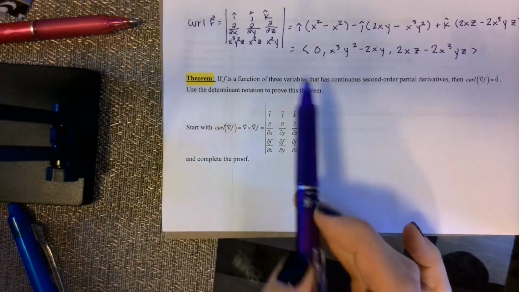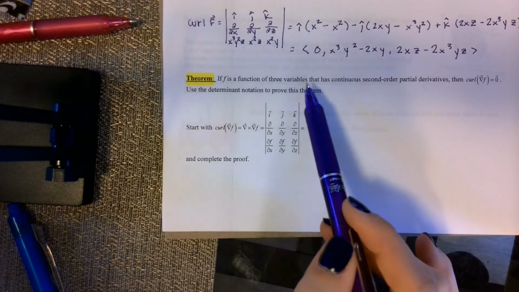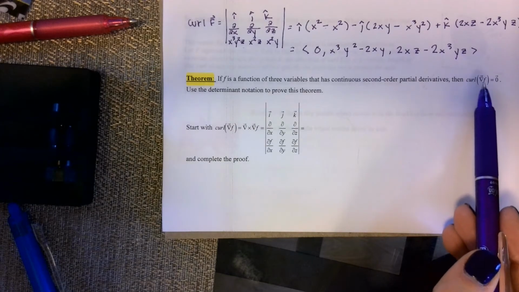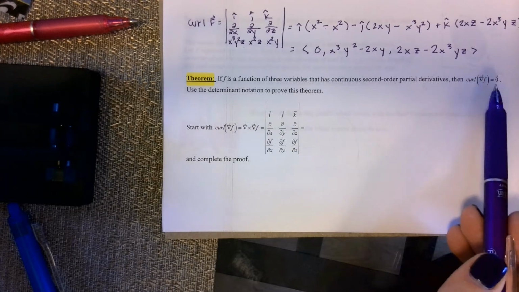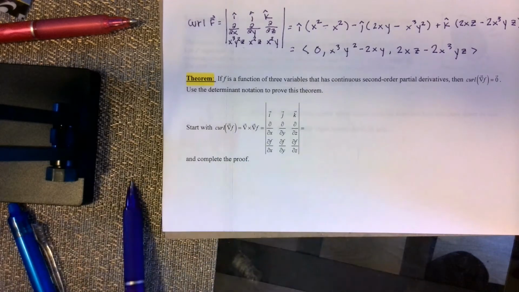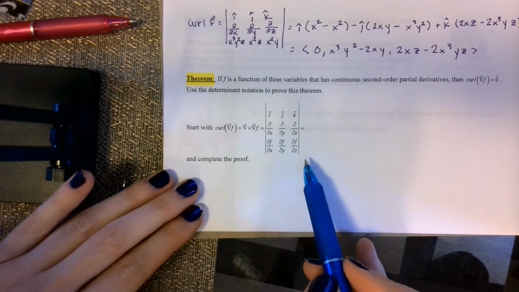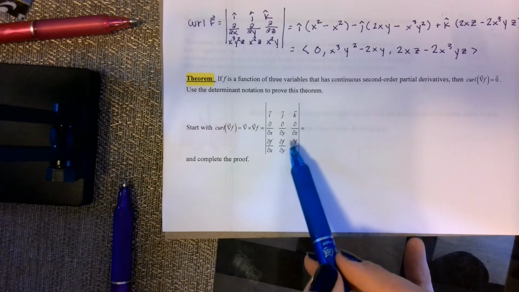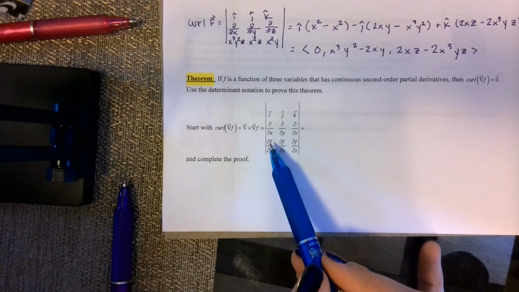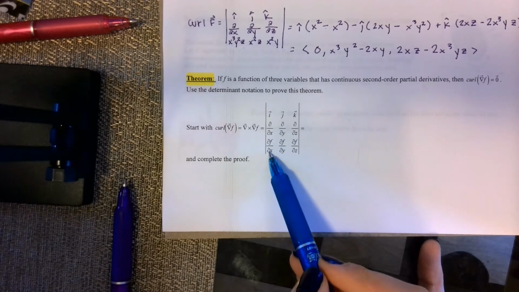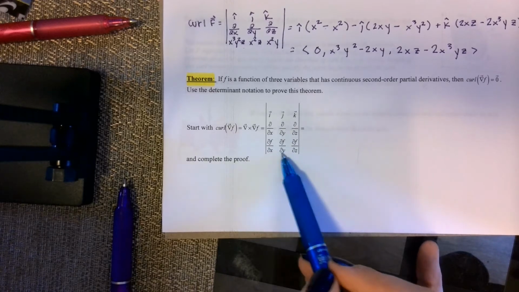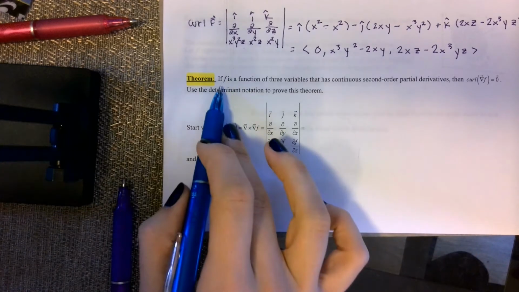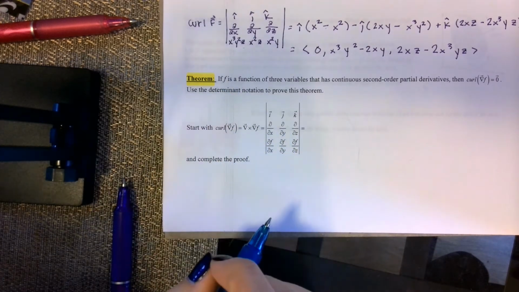So if f is a function of three variables with continuous second order partial derivatives, then the curl of the gradient of f is equal to 0. So we'll do a tiny proof here, already set up for us. Note that the gradient of f is made of derivatives. Remember that the gradient vector is represented by the partial derivative of f with respect to x, y, and z for each of the components, with f being a function, not a vector itself.